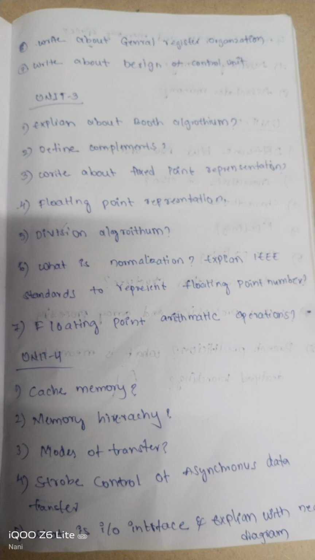And next, from the fourth unit: what is cache memory, explain the memory hierarchy, explain the different modes of transfer and strobe control for asynchronous data, explain the IO interface with a neat diagram, and address space and memory space, explain the auxiliary memory and explain the associative memory.